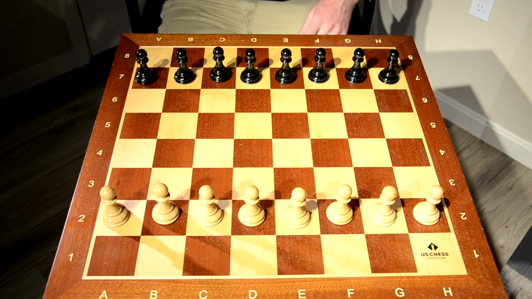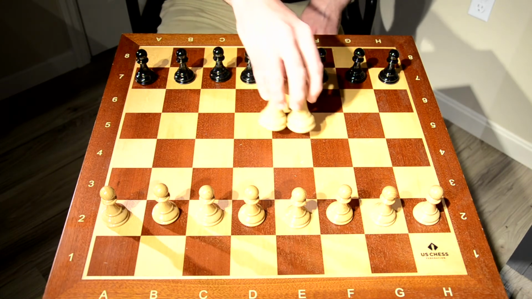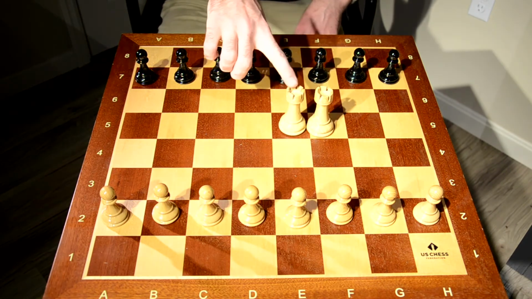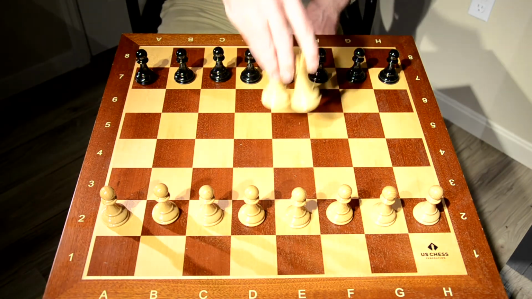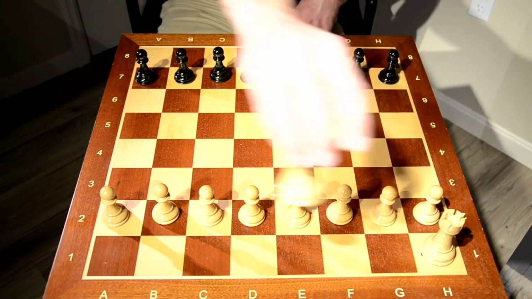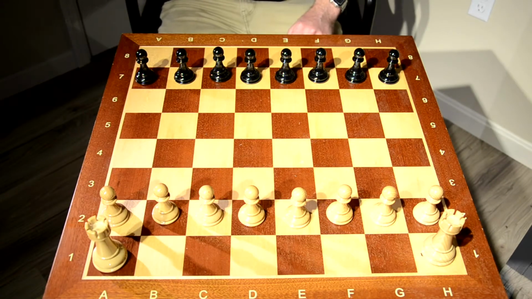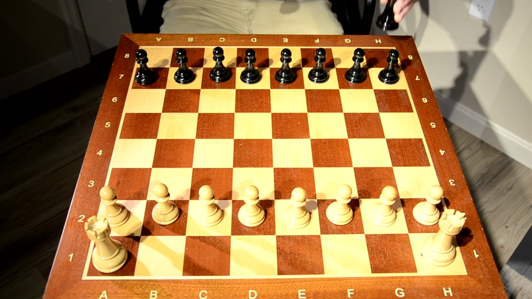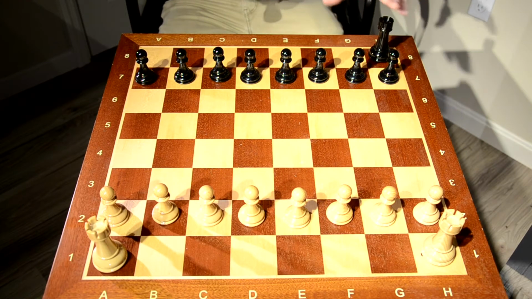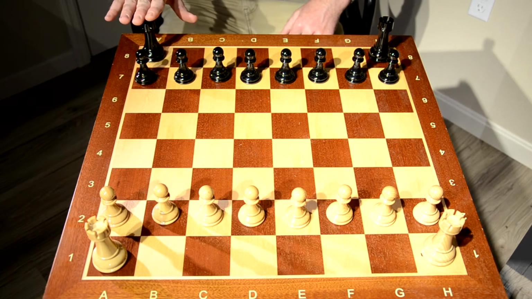The next piece we're going to set up are our rooks. And in chess, the rook looks like a castle. And our white rooks will start on the H1 and the A1 squares in the corner. And consequently, the black rooks will start on H8 and A8.